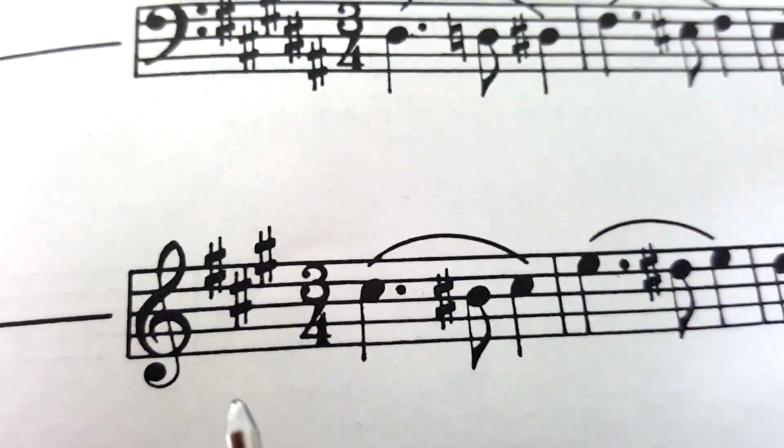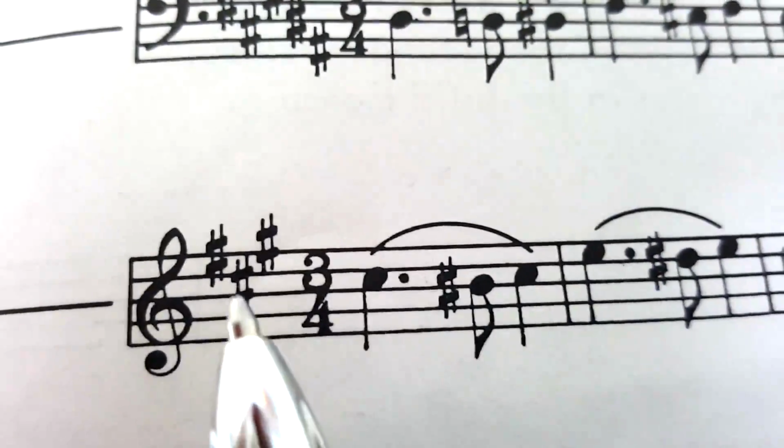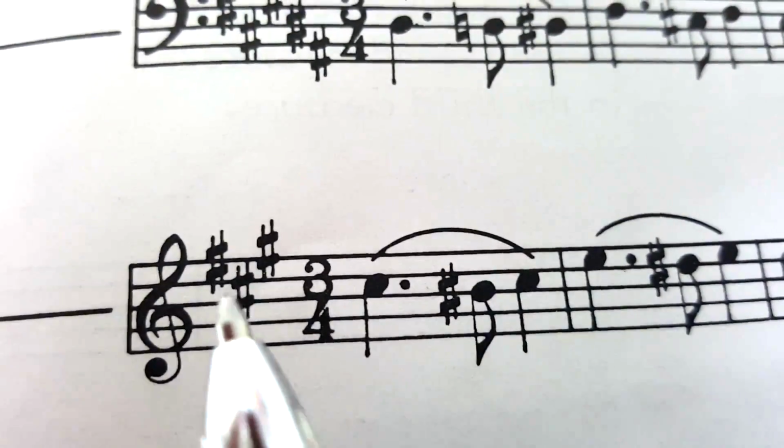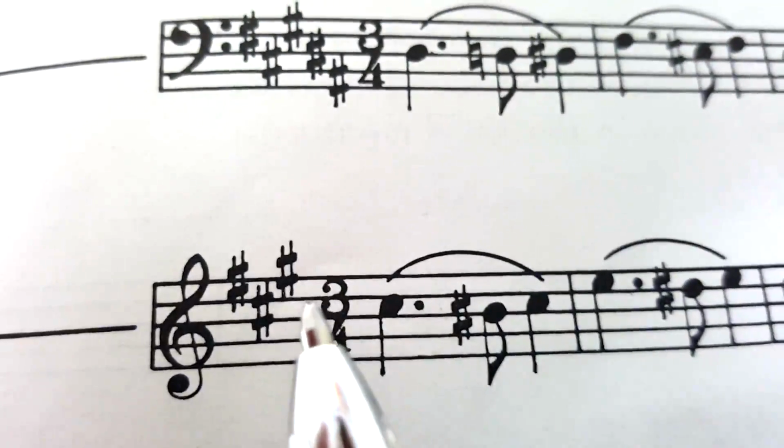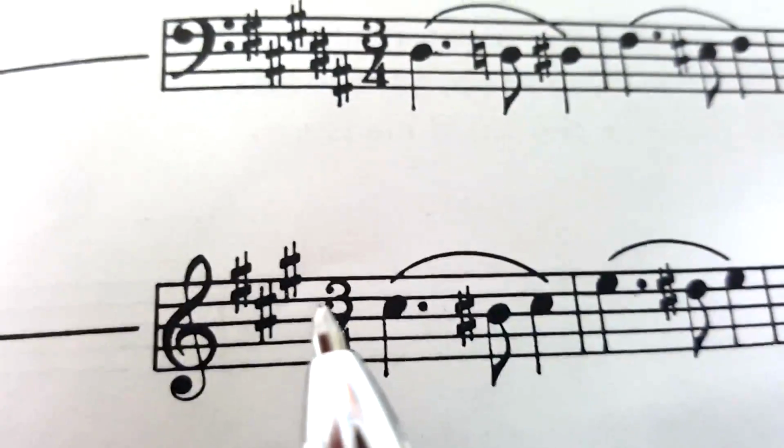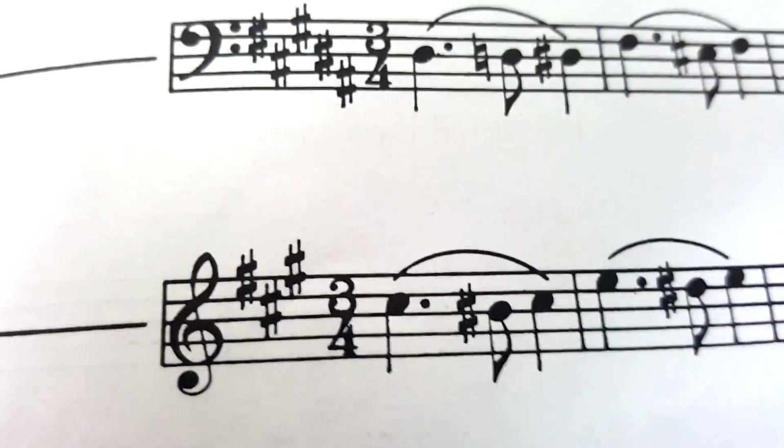This example is in treble clef. It has 3 sharps, F sharp, C sharp, and G sharp. You take the last sharp, which is G sharp, you go up a half step from G sharp, and this is the key of A.